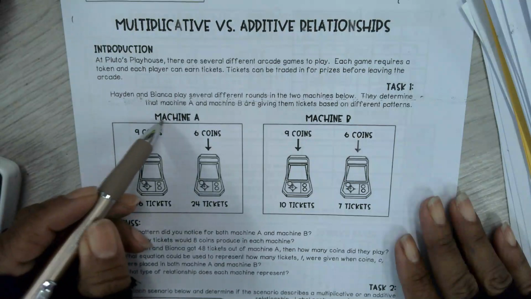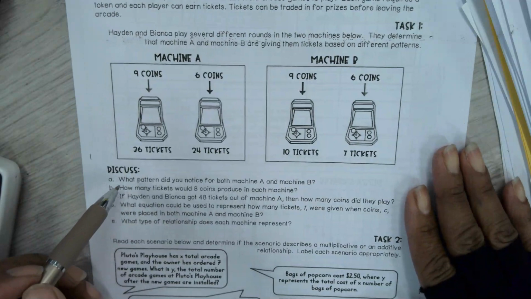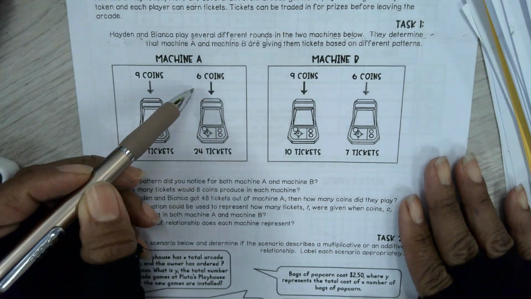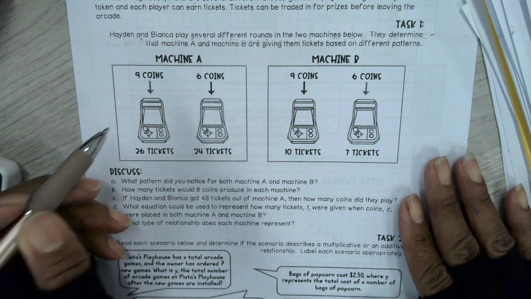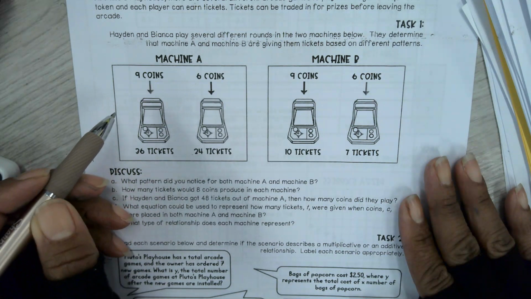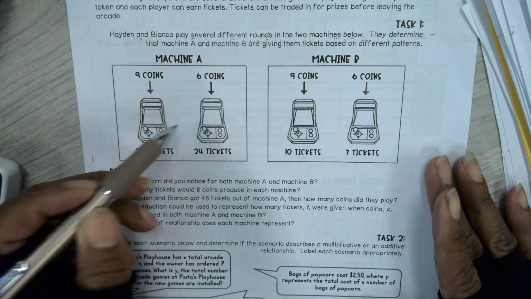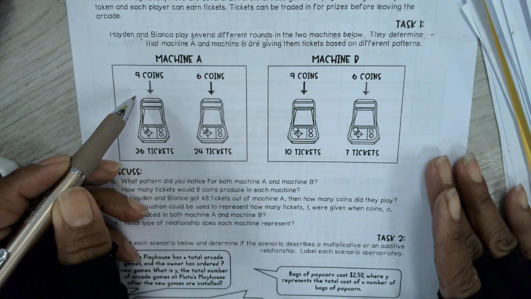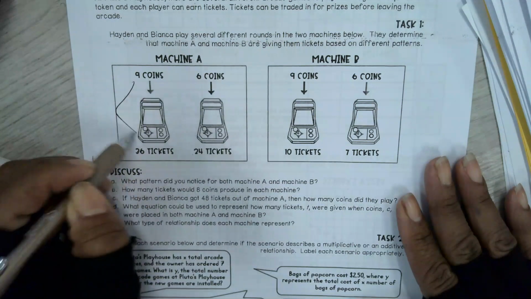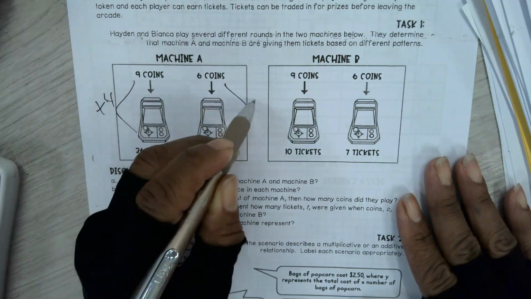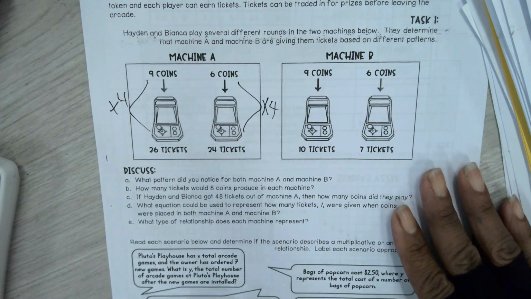Let's look at this. Machine A, you put in 9 coins, you get out 36 tickets. Then Bianca put in 6 coins, she got out 24 tickets. So the 6 coins were a value of what? 24. Oh, okay, so you're saying times 4 for both of them? Is that 9 times 4? Yeah. What about this one? Is that about right? Okay, so go ahead and write that because you're looking for a pattern.